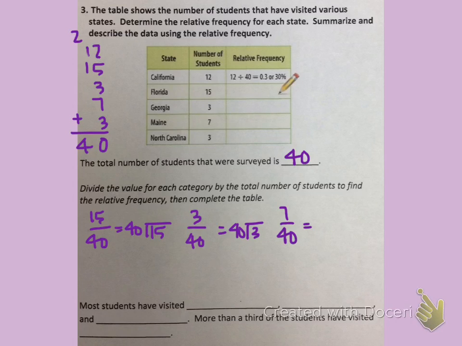Now you need to go ahead and do the division problems to get your decimals. So pause the video, do your division problems to find your decimals, and once you're confident in your answer, press play to check. When I divided 15 divided by 40, I got 0.375, but that's not a percent. We need to convert that decimal to a percent. And you may recall that to do that, we take the decimal and we move it to the right 2 times. So 0.375 is 37.5%. And so that's what we'll write in the table for the relative frequency of Florida.